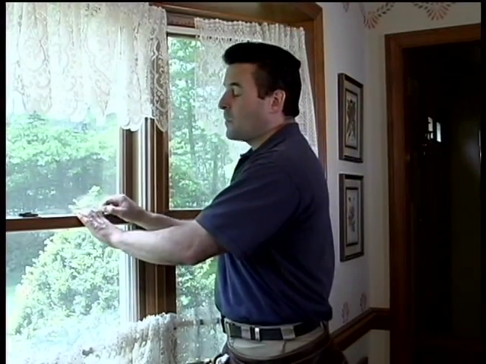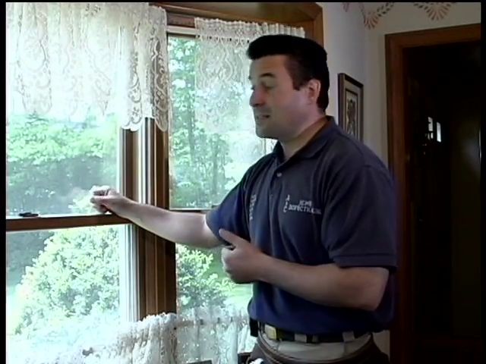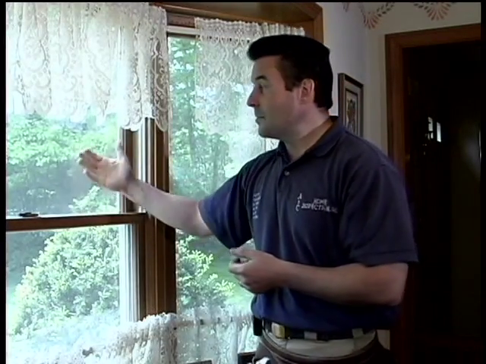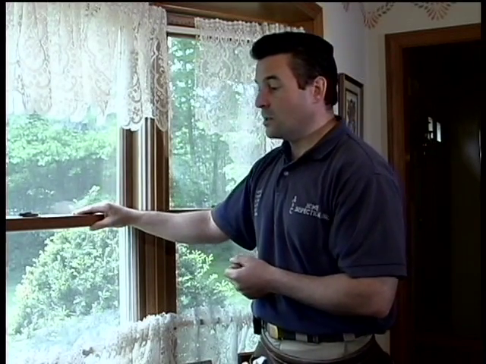You're looking at thermopane glass in this newer window, and there's a seal between the glass, a vacuum. And if that vacuum escapes, it will cause the window to become foggy. And that's a defect in the glass. If that happens, you'd need to replace the glass, and this can be $100 or more per pane. So that's very important to check out.